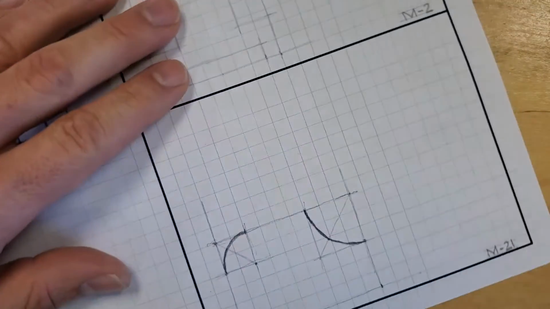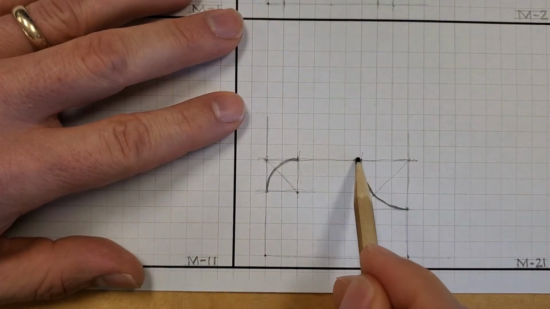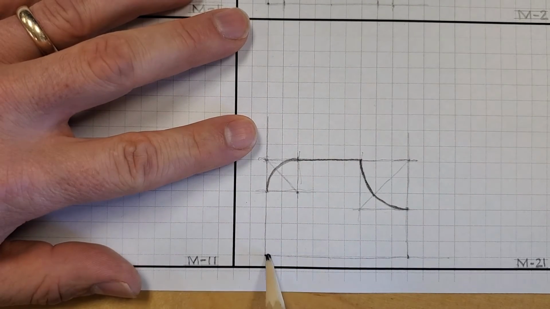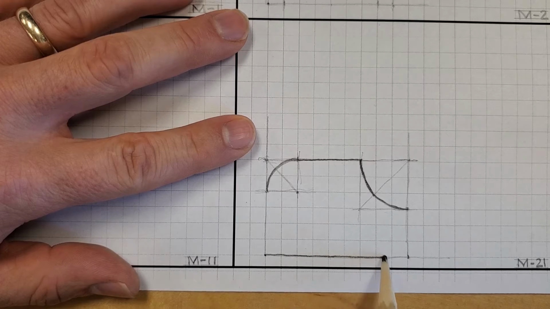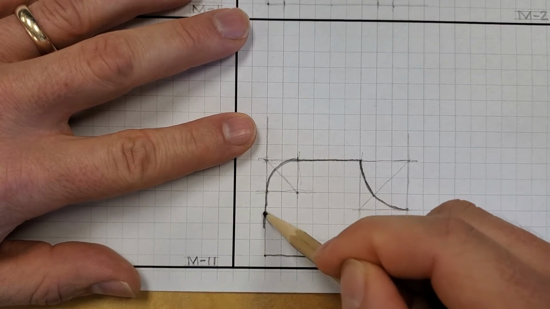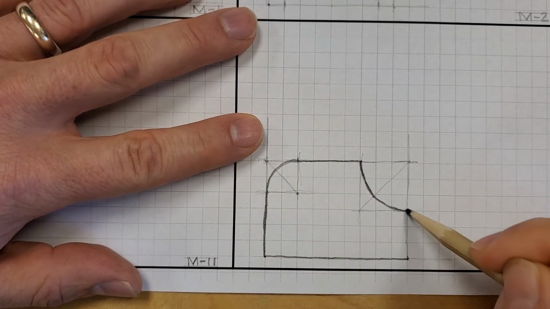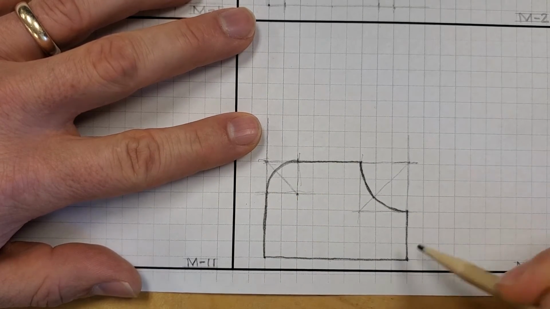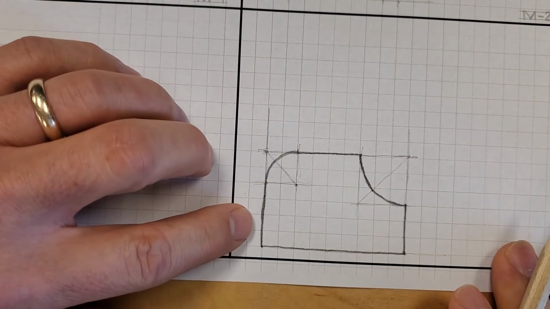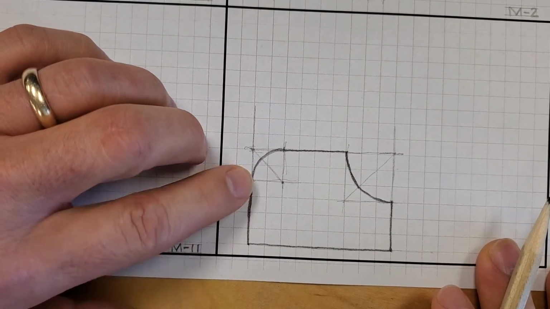Okay, all right, so there are my 2 arcs darkened, and I'll go ahead and darken the rest of the shape.